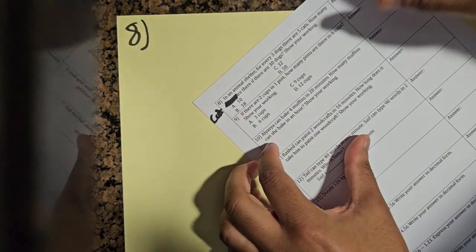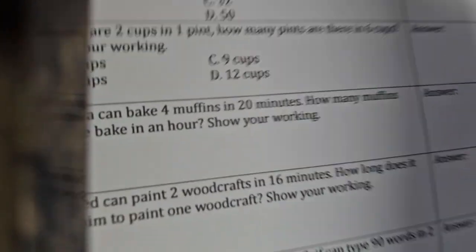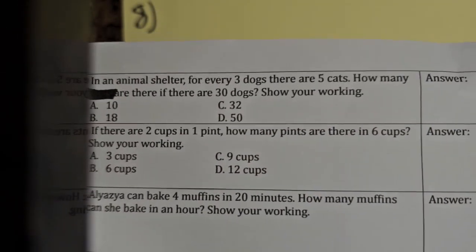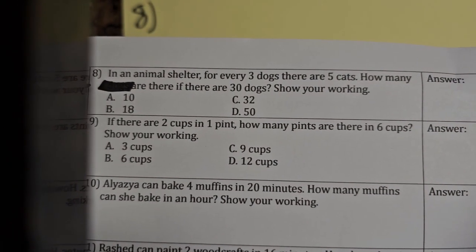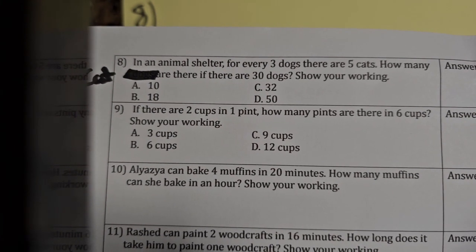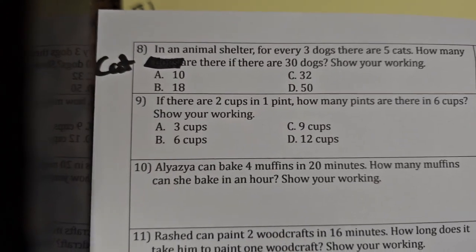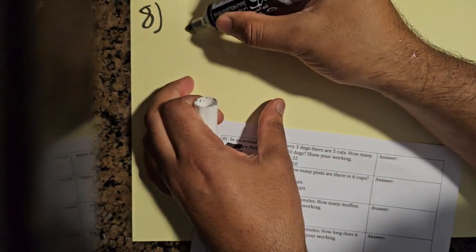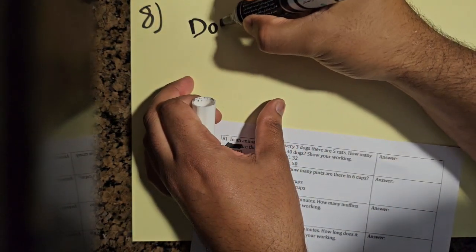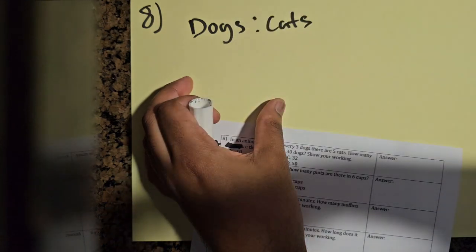Now, this question, I'm going to read the whole thing out now. It says, in an animal shelter, for every 3 dogs, there are 5 cats. How many cats are there if there are 30 dogs? Show your working. So, okay, again, let's write down dogs is to cats. So they first mention dogs, to cats.